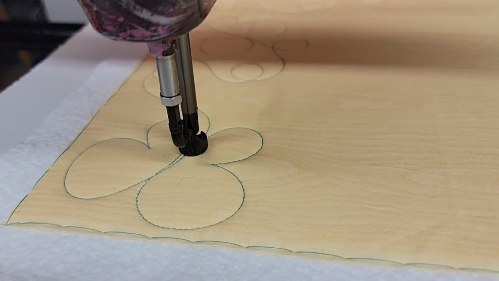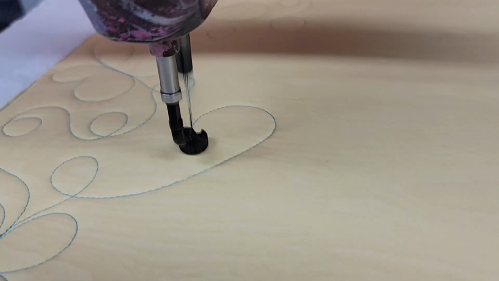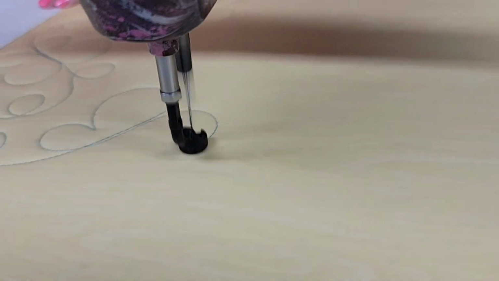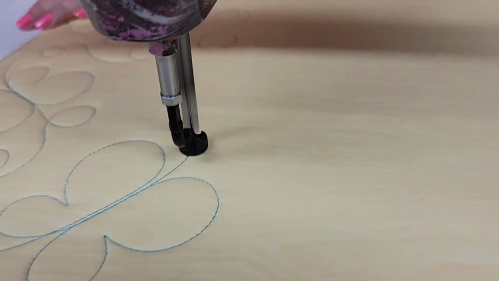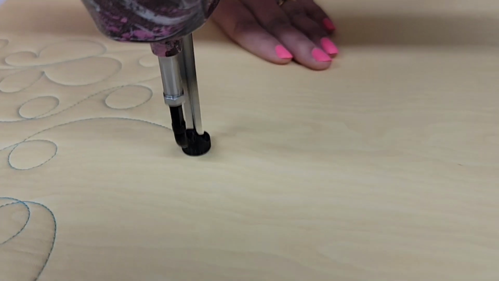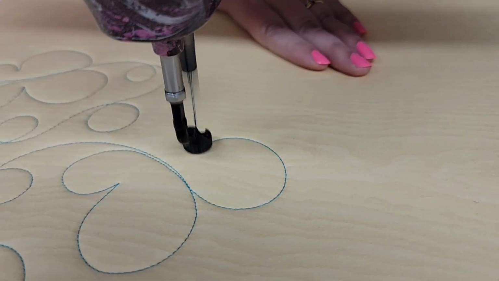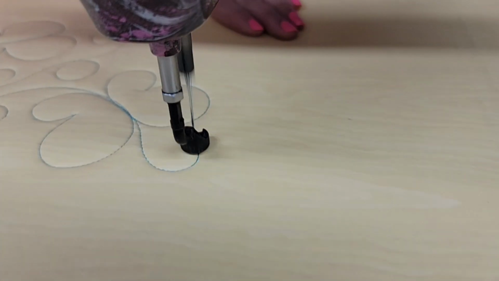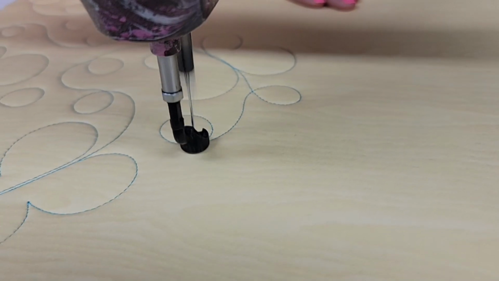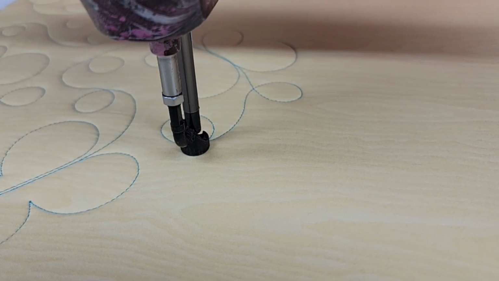Right here, I'm going to come right back out this way. Something else I want to talk about as we go along is I'm using a dark thread on a light fabric, and I'm doing that so that you can see the design really well.